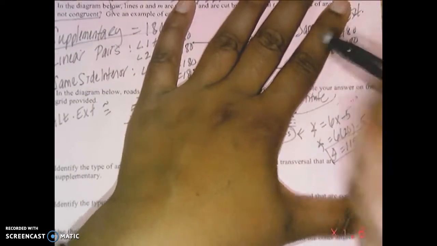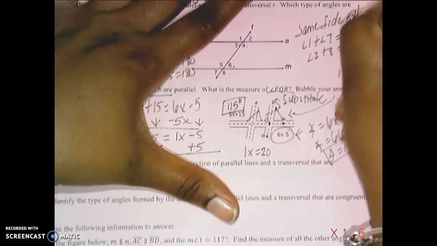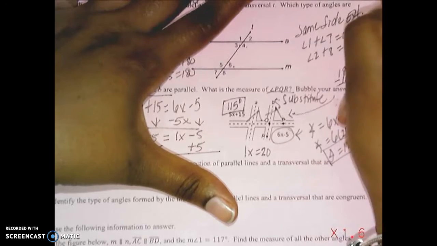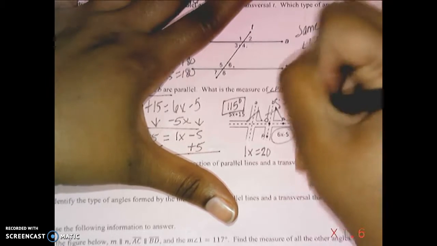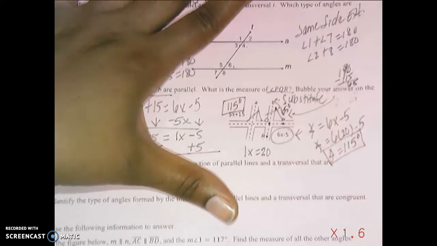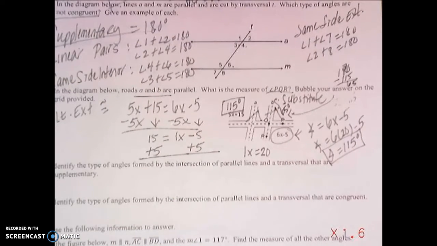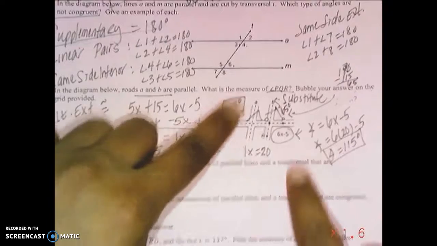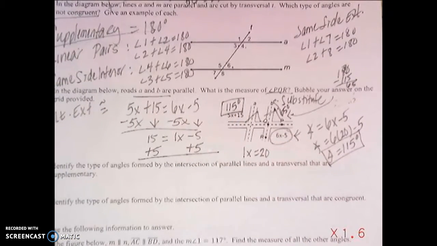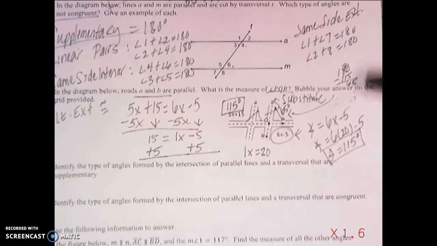Put it where you can see it. I'm going to set up 180 minus 115, so that should be 65. So that angle would be 65 degrees, just in case you needed to know. But 115 is our final answer. I don't want to make it too long.